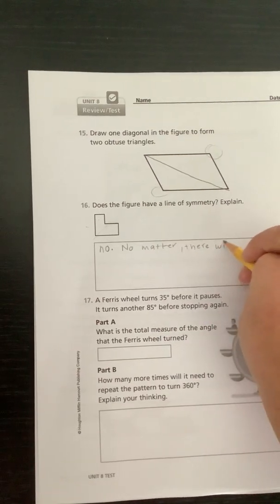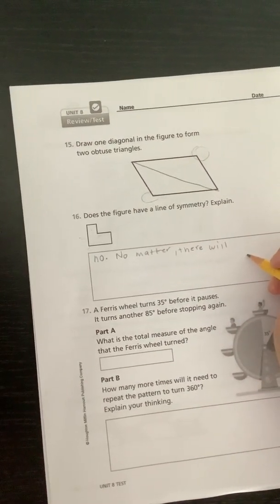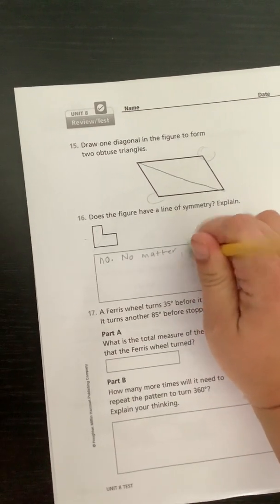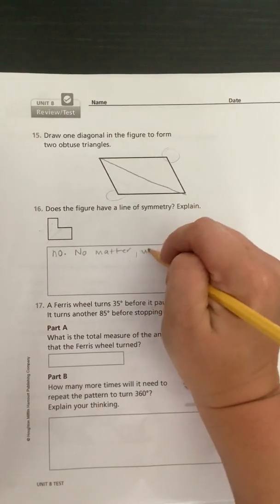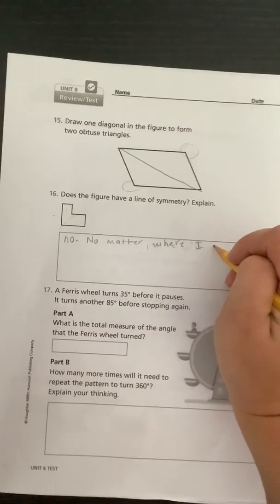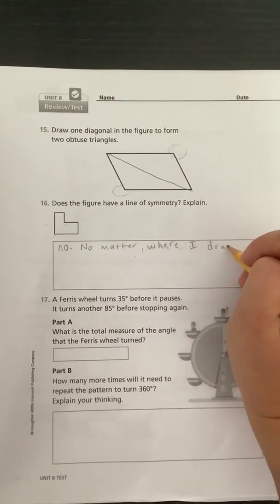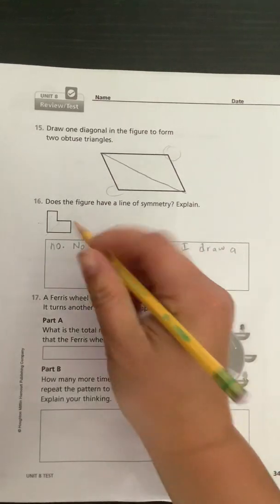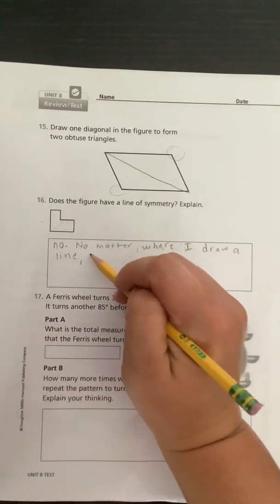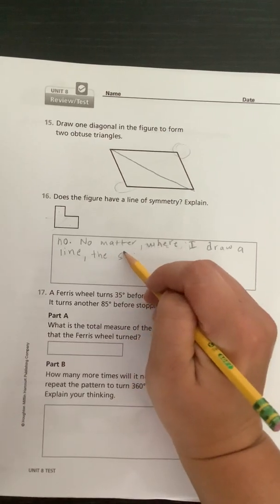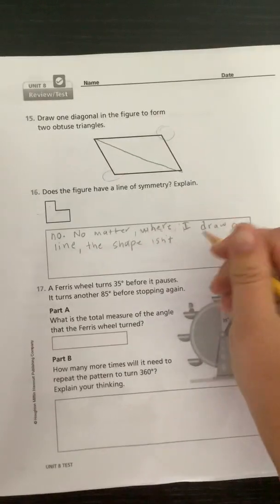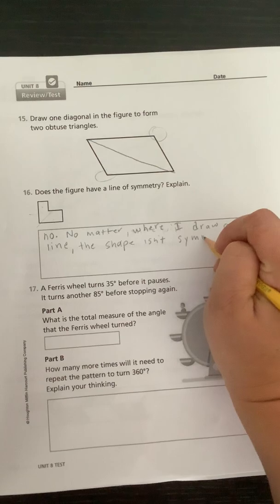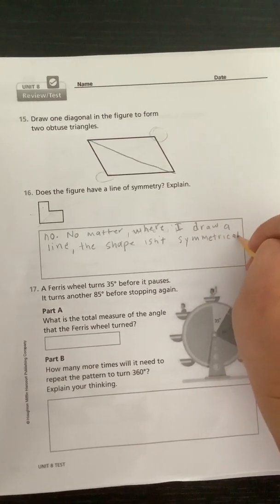Good thing I'm using a pencil. No matter where I draw a line, the shape isn't, I'm going to say symmetrical. Okay.